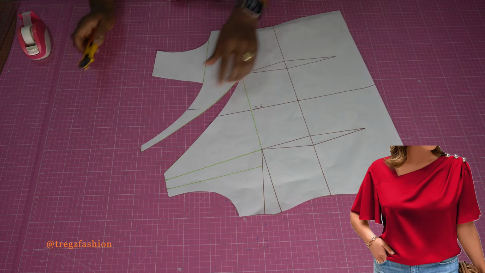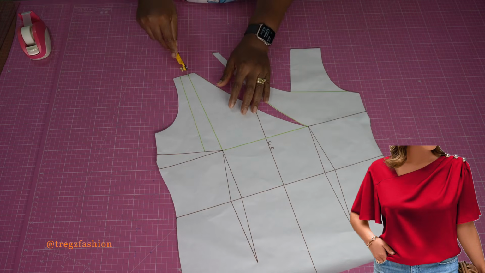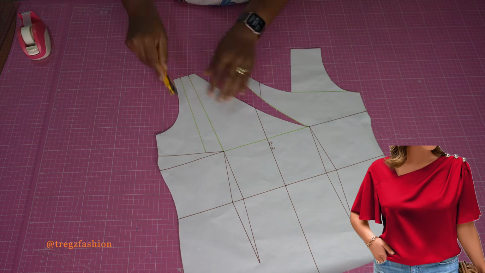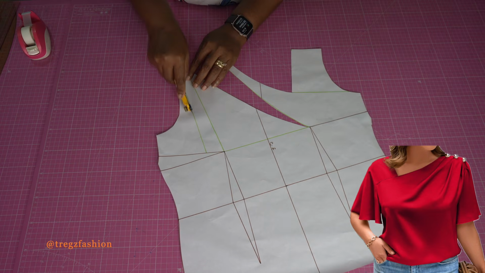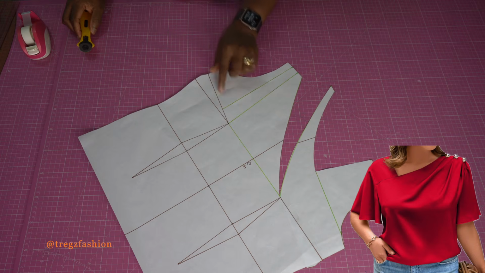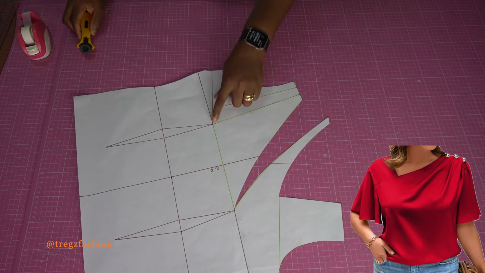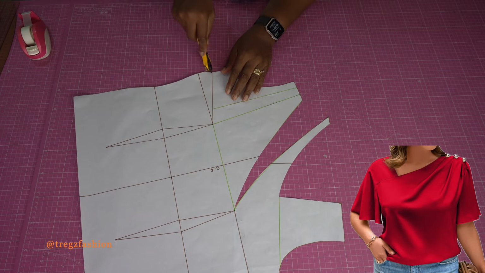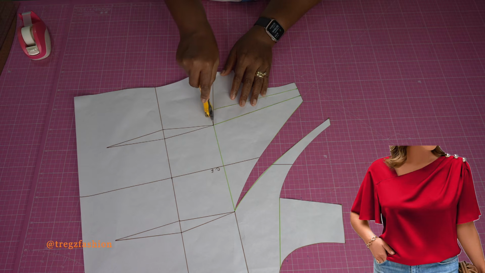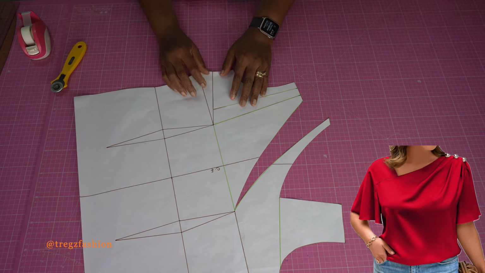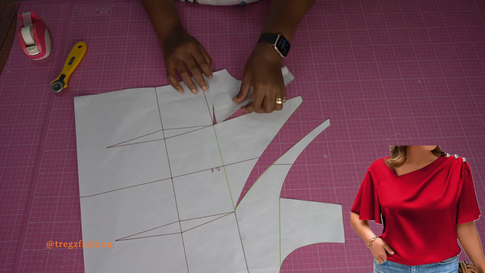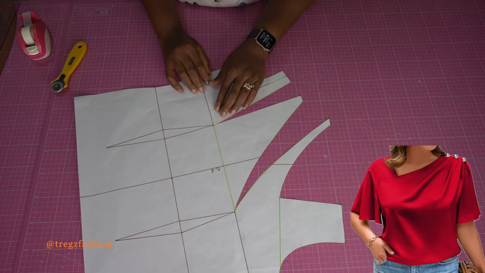Okay, now the next thing would be for us to cut these slash lines as well. So you cut all the way down to your dart tip like so. You also cut this other one all the way down like this. All right, now you are going to cut on this leg of the dart so that you can close it up. When you cut on this leg of the dart like so, all the way to the dart tip, and then close it up, you will notice that you will have an opening like so. Okay, let me close this up first.